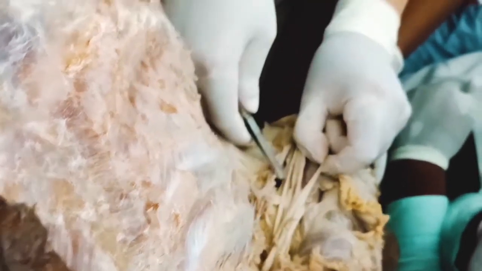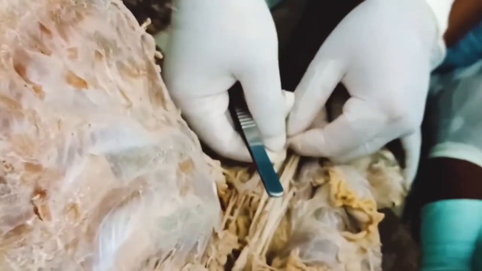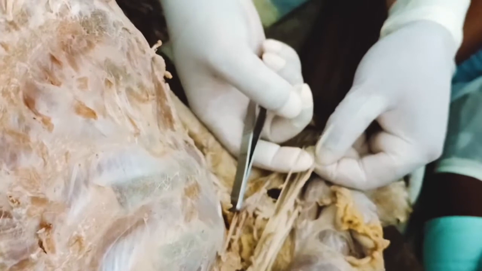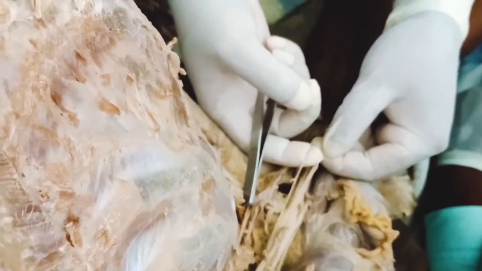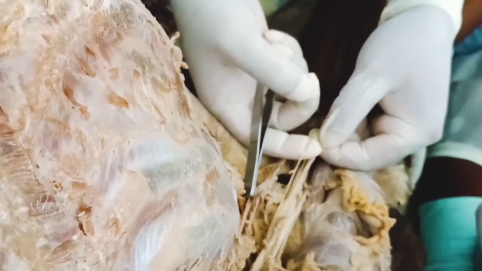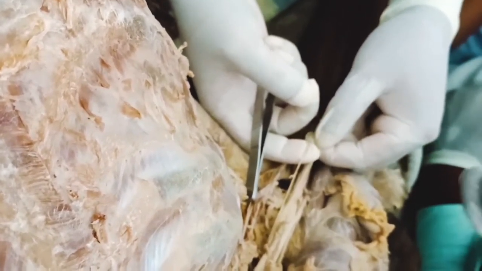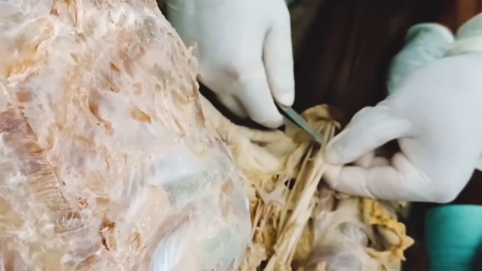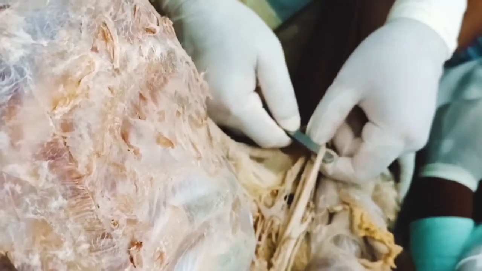Then comes your cutaneous nerve of the arm and forearm. This is the cutaneous nerve of the arm and forearm. There is a thin one. You see, this is the cutaneous nerve of the arm, and this is the cutaneous nerve of the forearm. So the medial cutaneous nerve of the arm, the medial cutaneous nerve of the forearm, and it continues as the ulnar nerve. Here, this is the ulnar nerve. Now this finishes your medial cord.